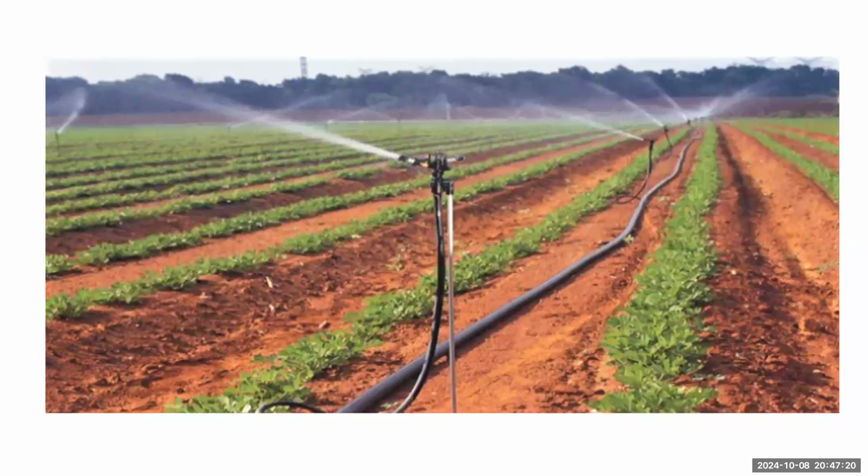Now, the next important method of applying water is sprinkler irrigation. Many times we have seen such a sprinkler irrigation system. In this figure, we can see a lateral which is laid on the ground and there are vertical risers, which are vertical pipes.